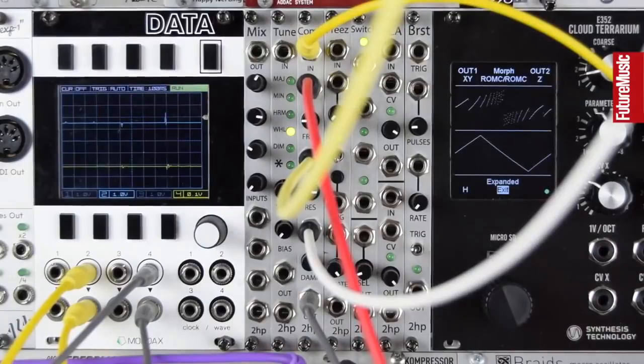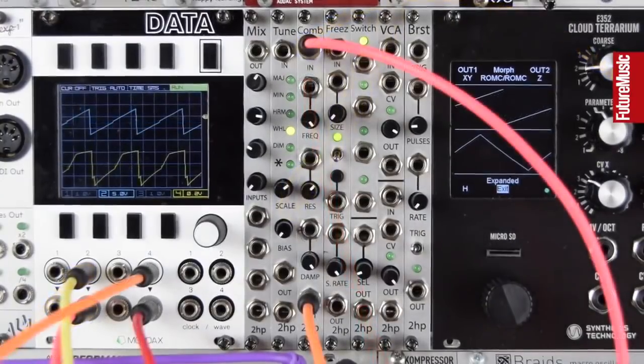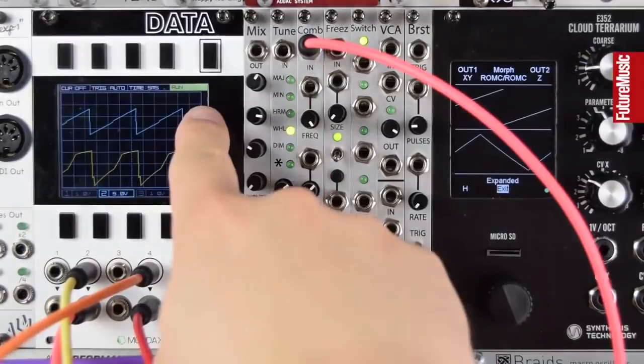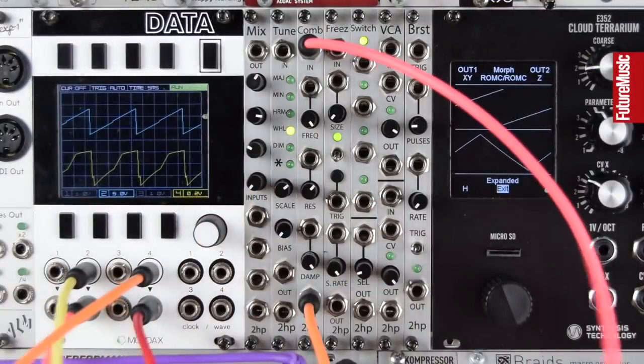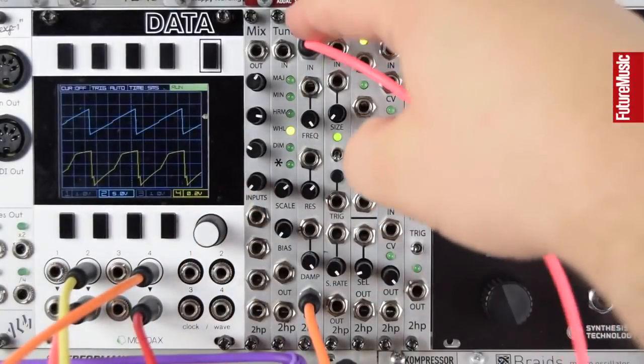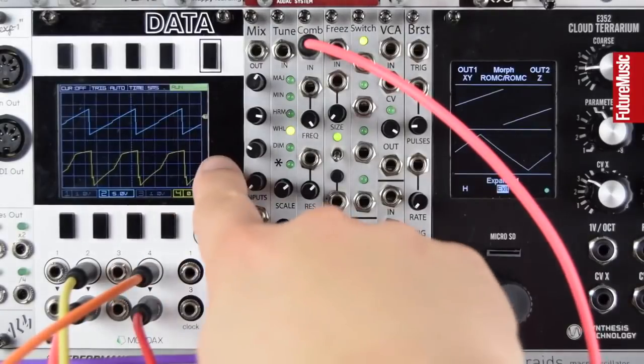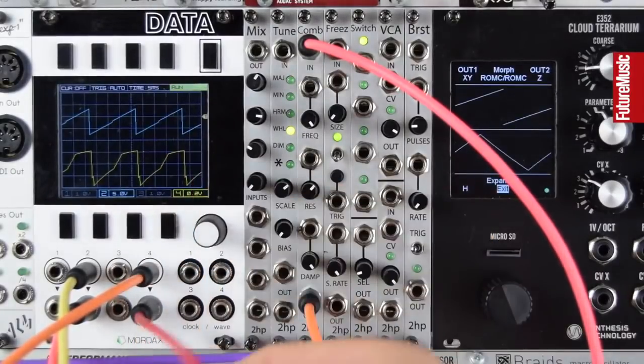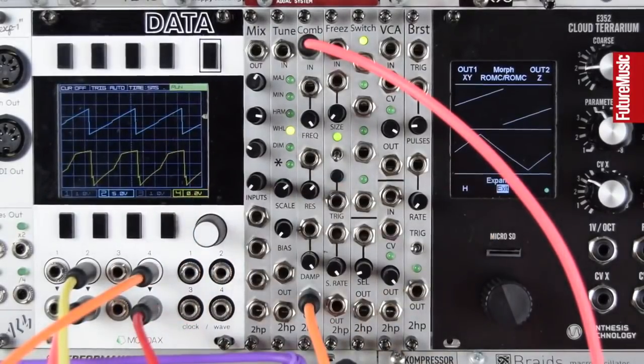It can be way more subtle, more phaser-like, over droning waves. So let's check that out before moving on to another module. So you can see on the Mordax data, I have a saw wave. This is going into channel 2, up on this pink cable, into the comb, orange coming out. We can see it on the yellow trace. And then the red cable is going out to my mixer to record. We all know what a saw wave sounds like, so let's get straight into manipulating it with the comb.